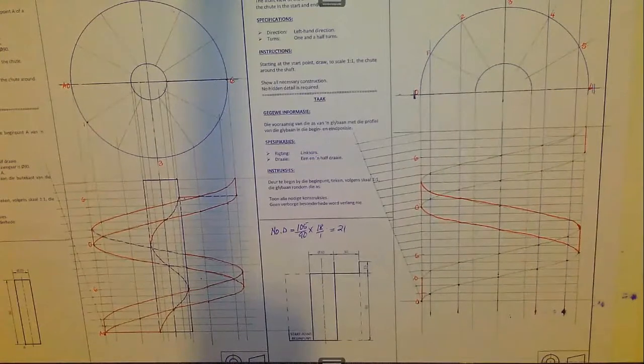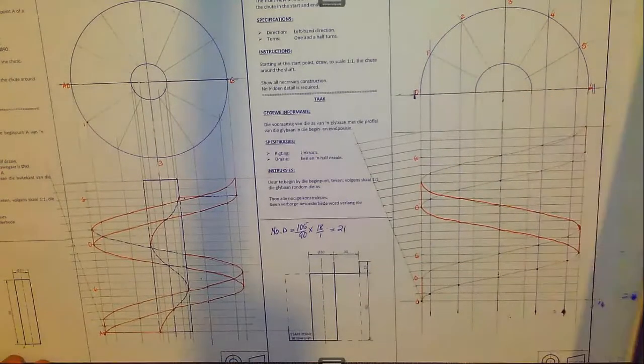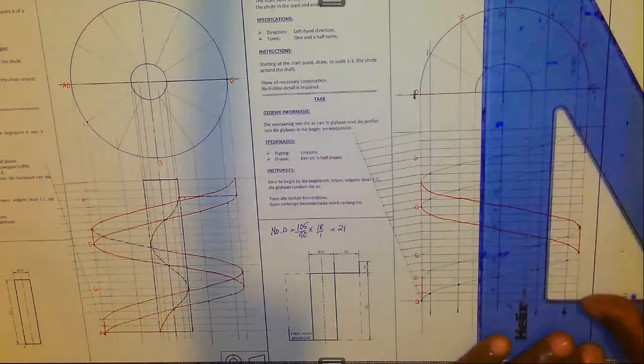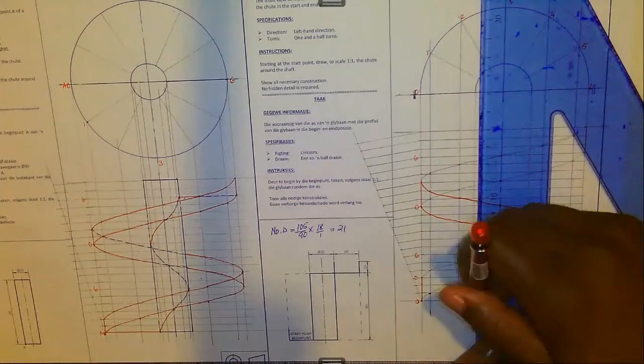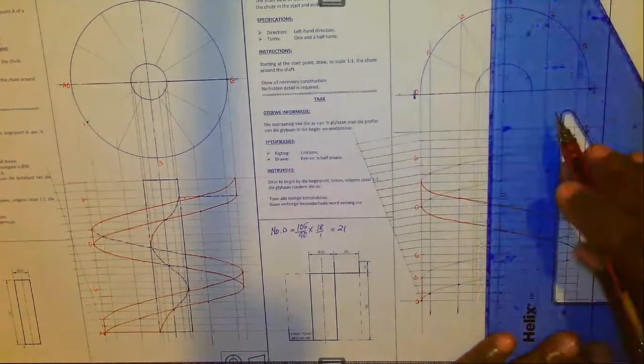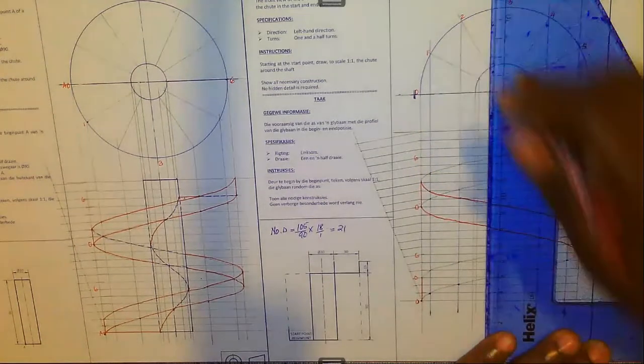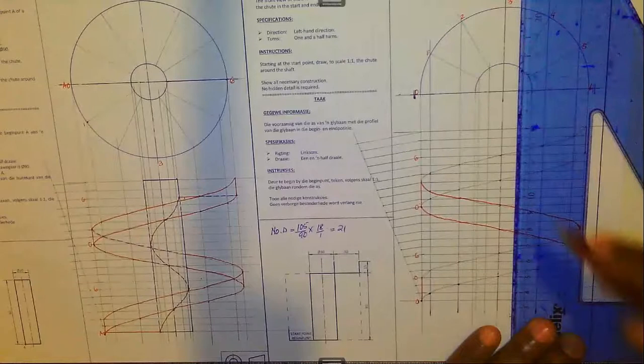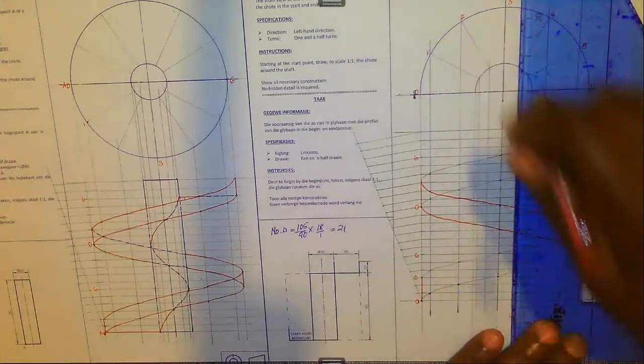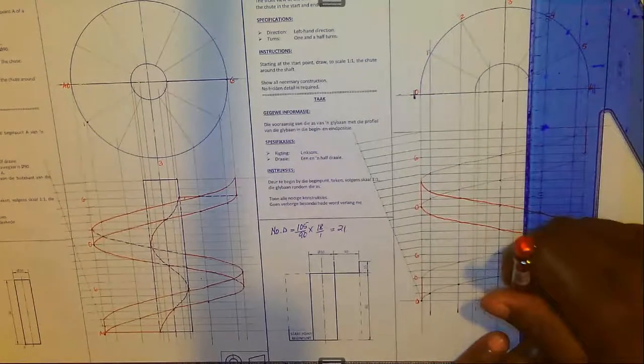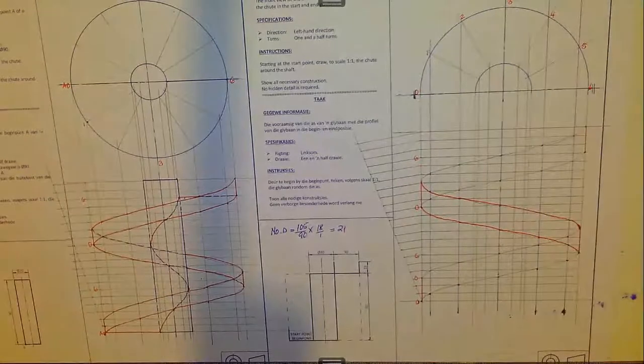Right. The next thing right now is to project from here, in terms of the helix, which is on the shaft. So project. That's 1, 2, 4, and 6 like that. Right.